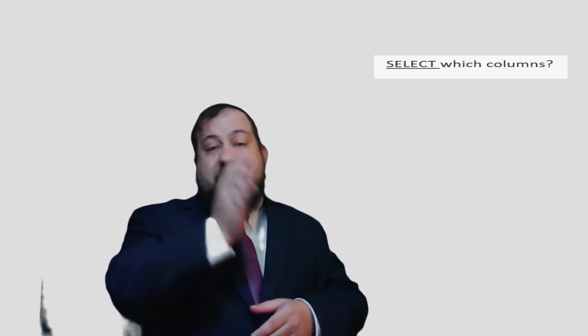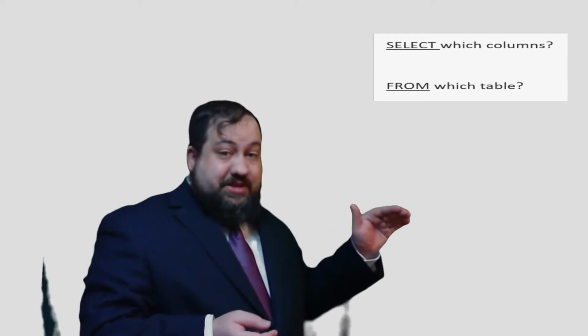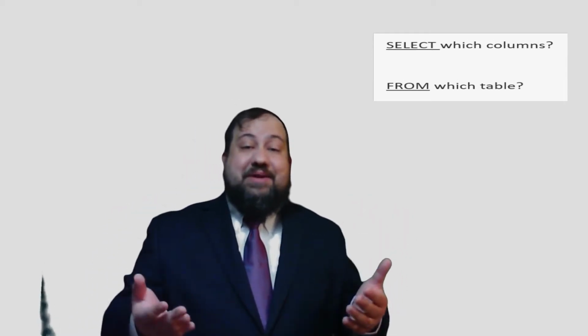Now, your standard everyday run-of-the-mill SQL query is going to have three elements. The first is your select statement. For each record, there are multiple columns of information. You don't necessarily need every single column that's there. You might only need certain columns. Next is your from statement. That's where you tell the database what specific table you're pulling that data from.